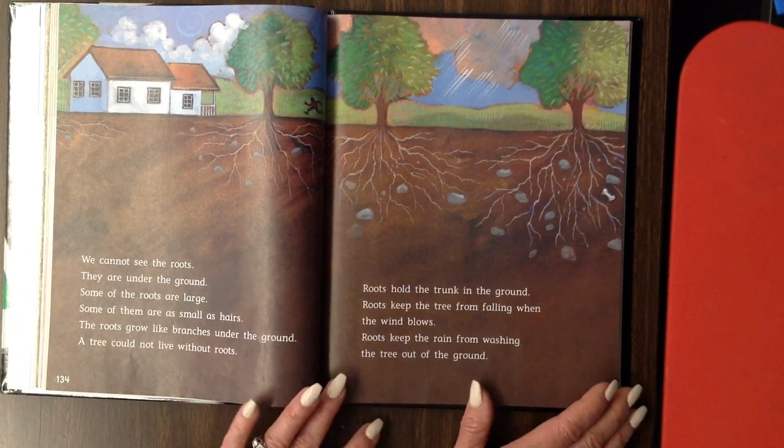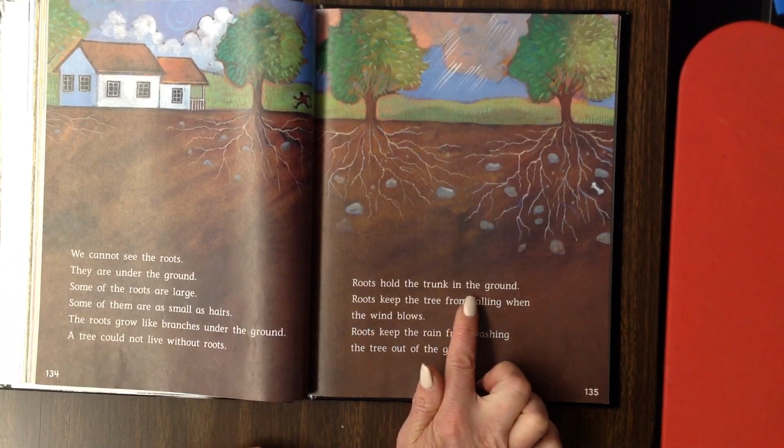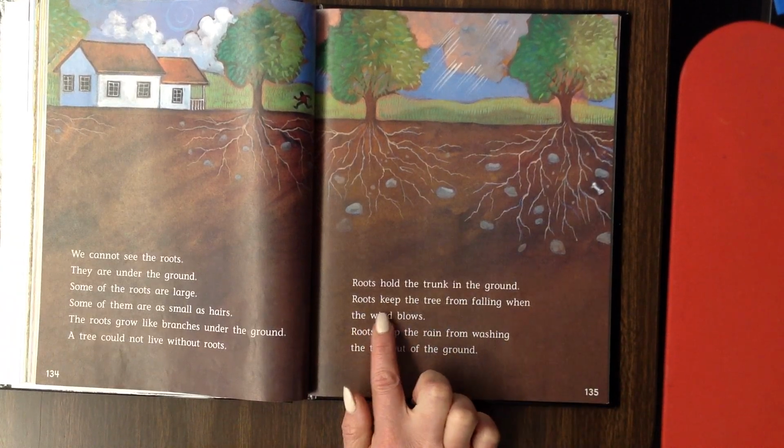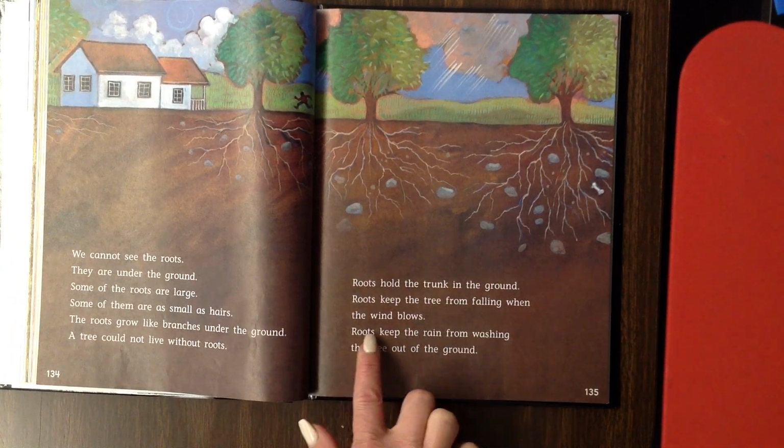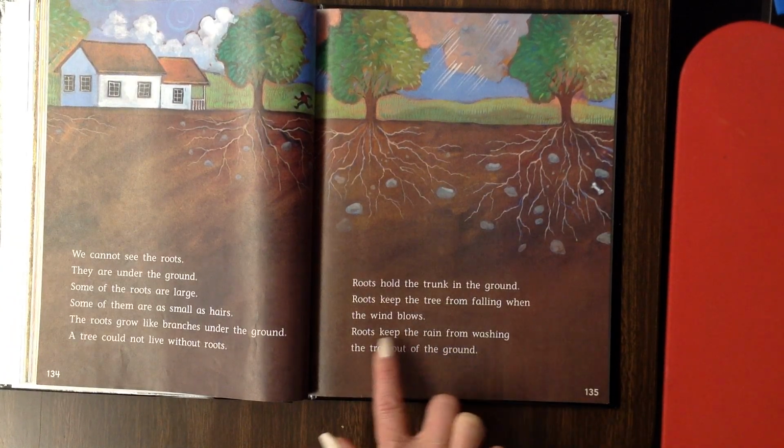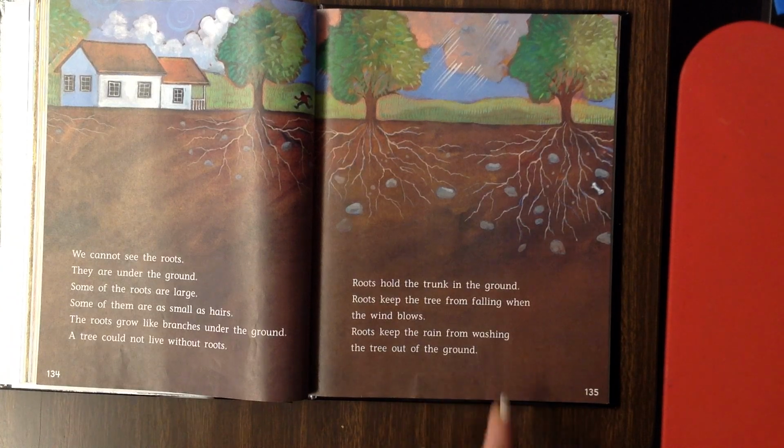Okay, all right, roots hold the trunk in the ground. Roots keep the tree from falling when the wind blows. Roots keep the rain from washing the tree out of the ground.